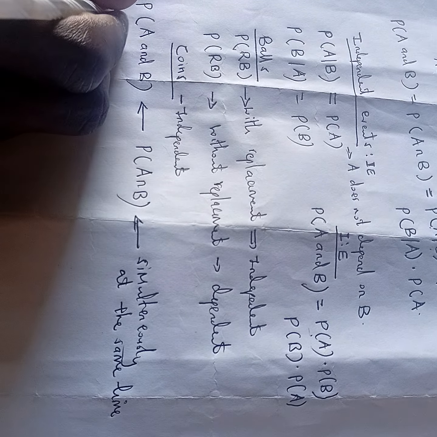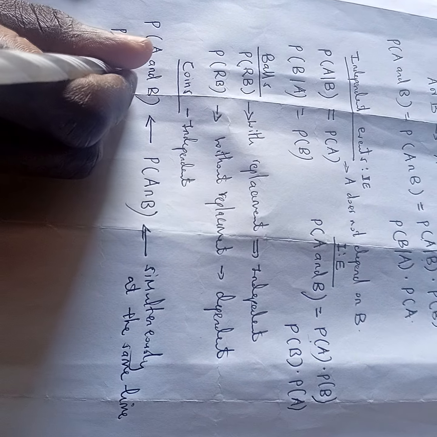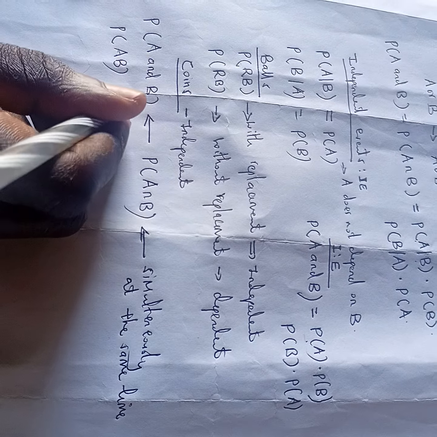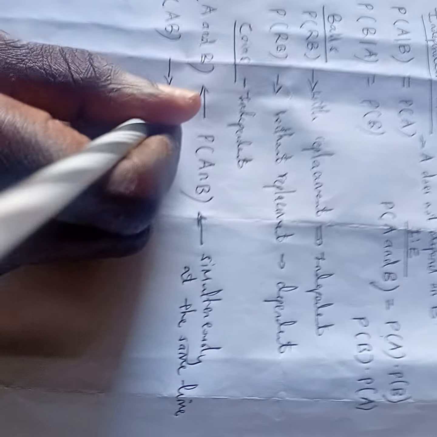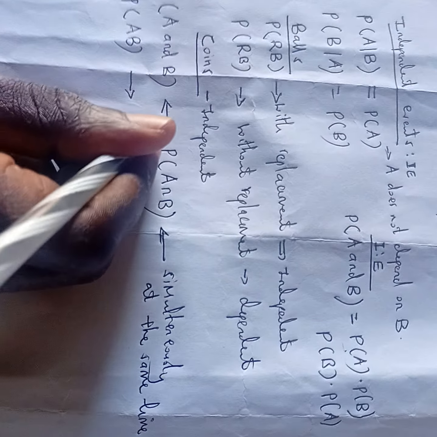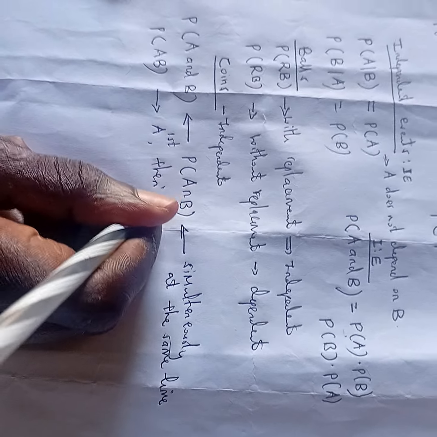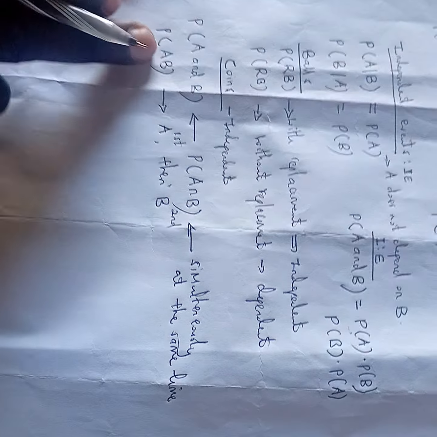And if you see the probability of AB, this means A happening first, followed by B happening second.